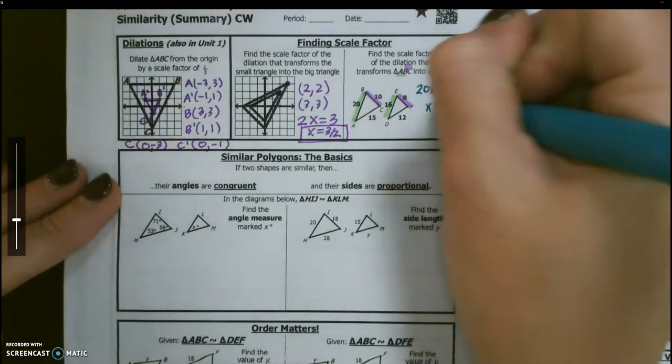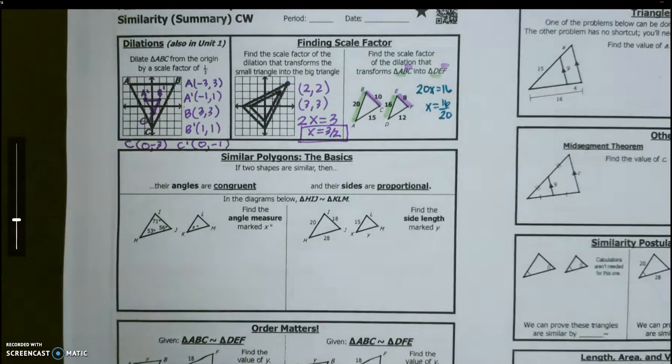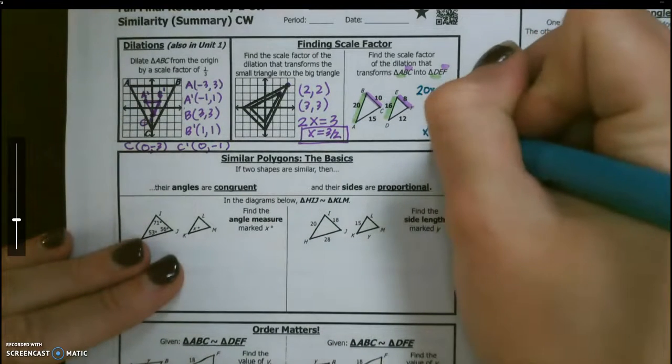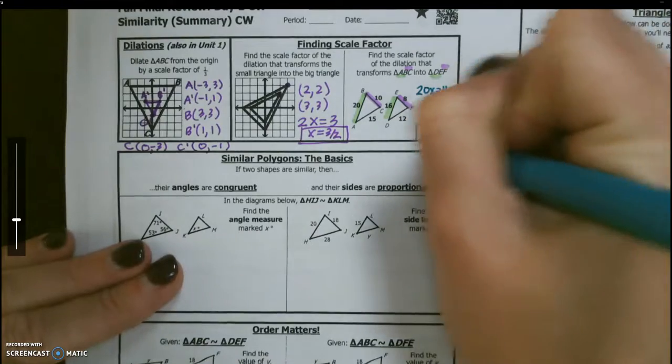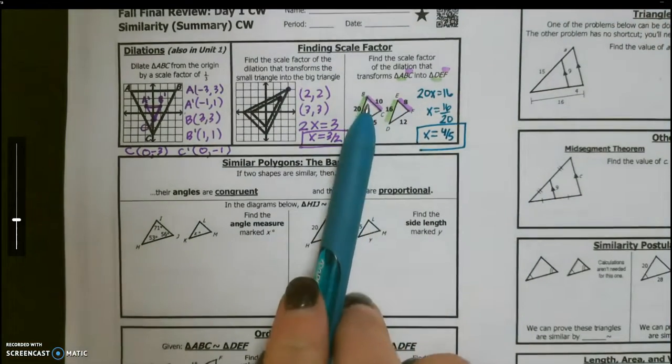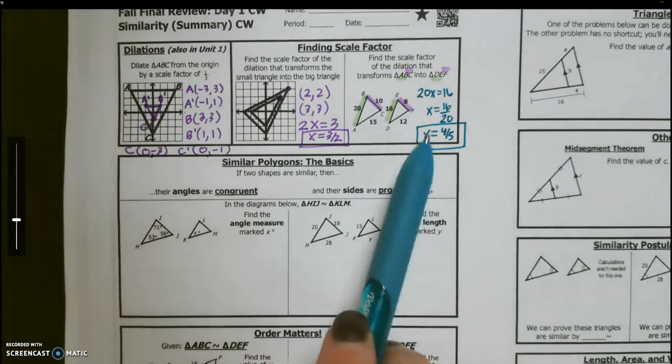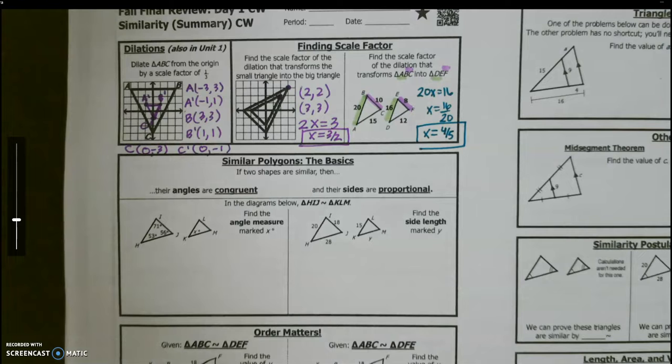But when you solve for that, 16 divided by 20, simplified, means our scale factor is 4/5. Which again, if we're going from a bigger triangle to a smaller triangle, it makes sense for our scale factor to be less than 1 if it's getting smaller.